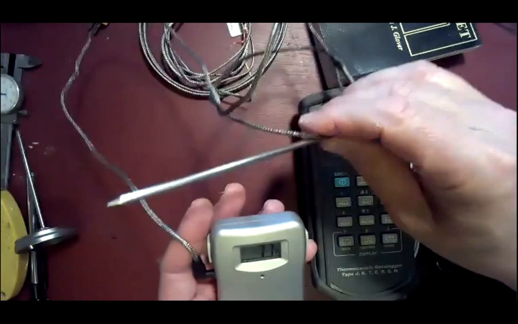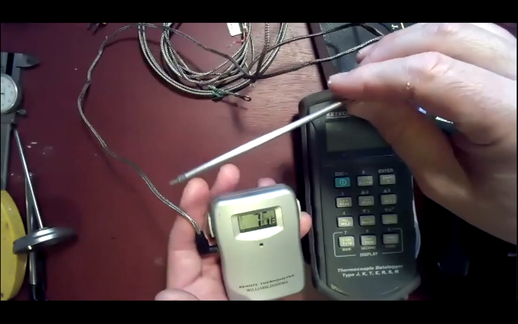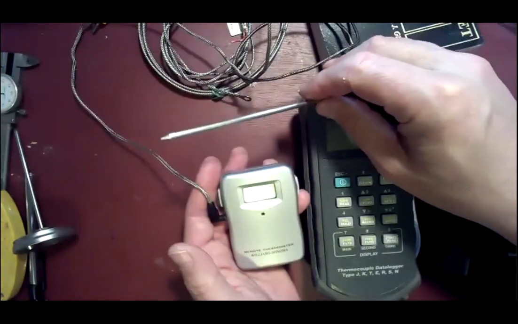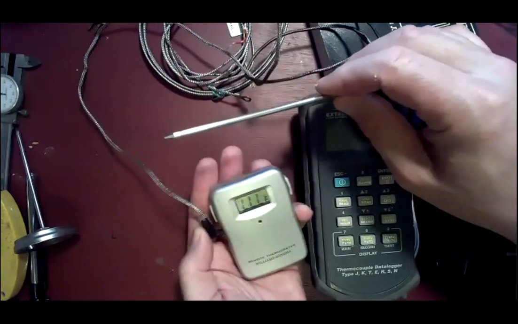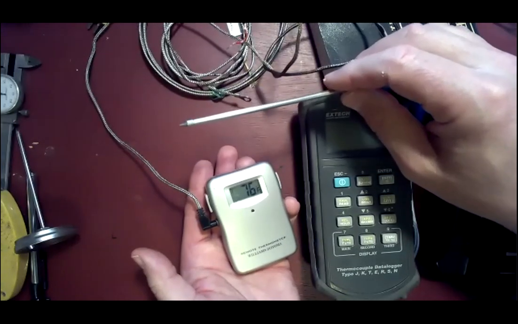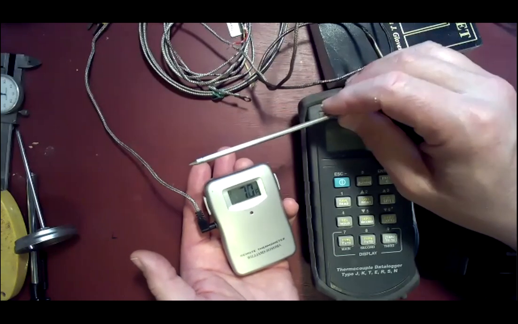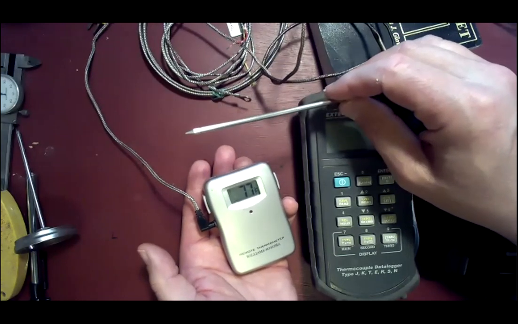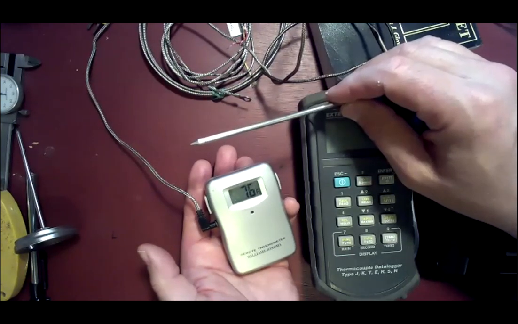See this stainless steel probe? This is the one I use every time I cook any kind of meat in the oven to make sure the meat's done properly and safe, right? Oops, why am I getting a low reading? Okay, this one's quite old. It's probably 20 years old, and the probe itself is starting to wear out because it's been closed in the oven door too many times.